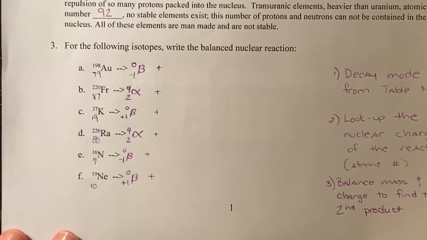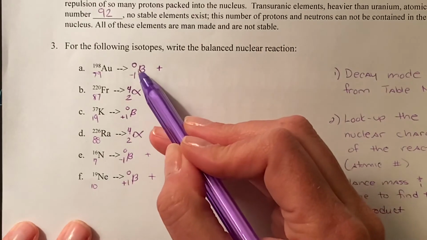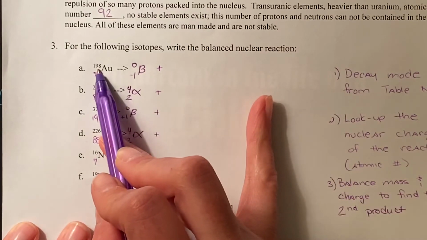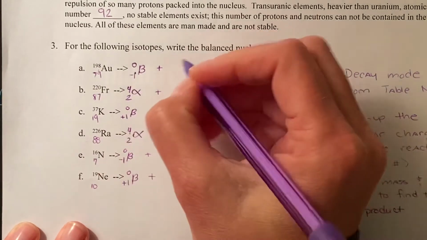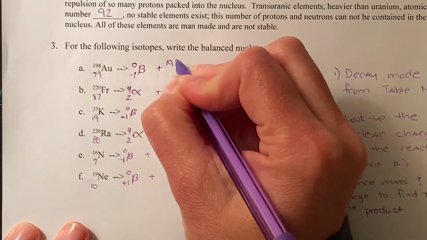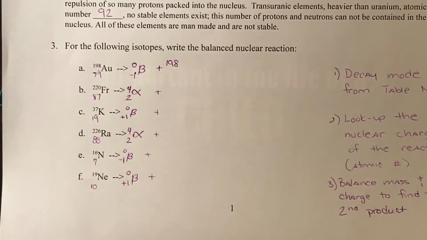I'm going to move this over to the middle a little bit. All right, so if you remember, beta has a mass of 0. So if I start with a mass of 198 and I get rid of something that has no mass, the mass does not change. Okay, in fact, let's go through and do just the mass for all of these examples.